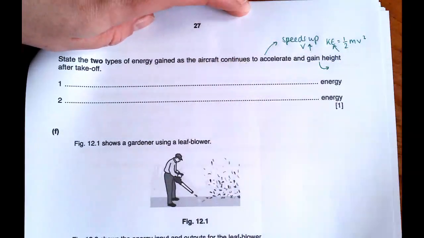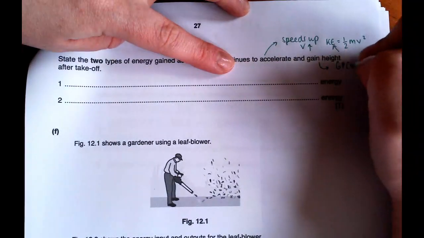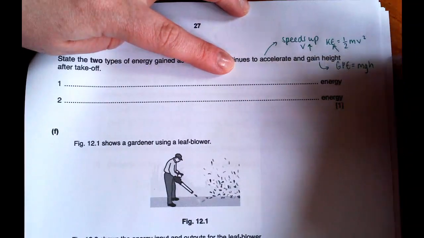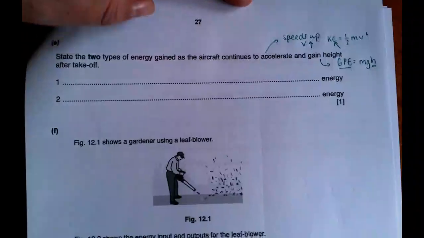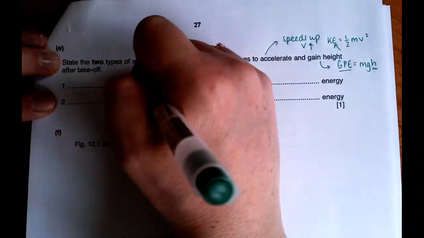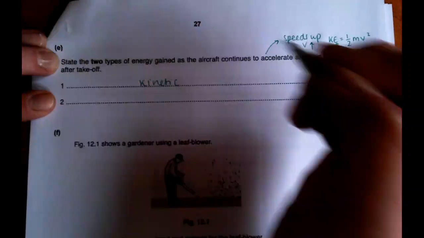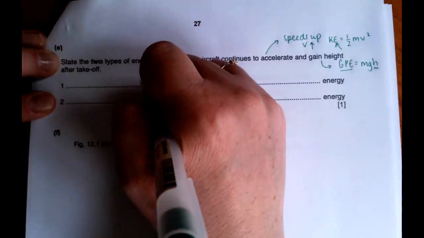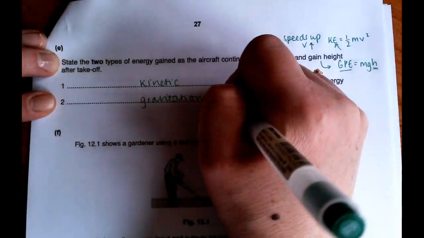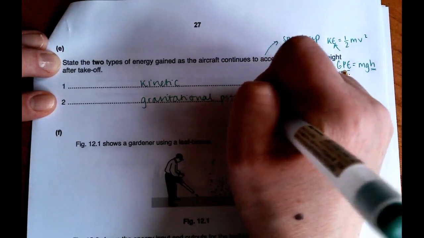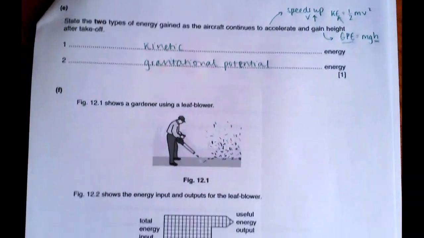If it gains height, GPE, gravitational potential energy, is mgh. h is increasing, so GPE also goes up. So the two types here are going to be kinetic energy and also gravitational potential energy. Write it out in full, don't just put the symbols there.